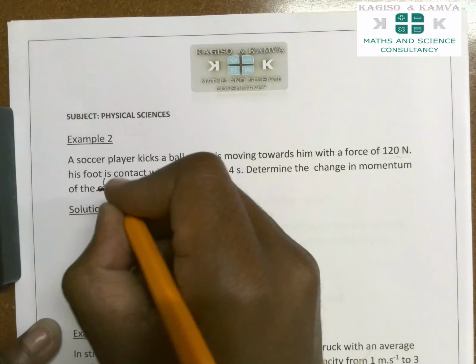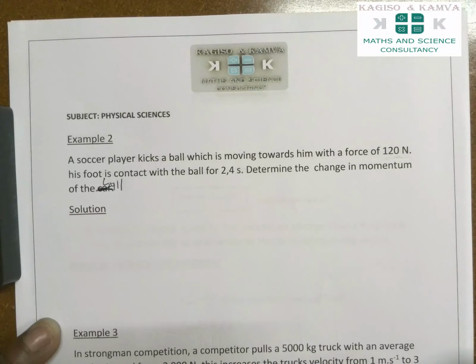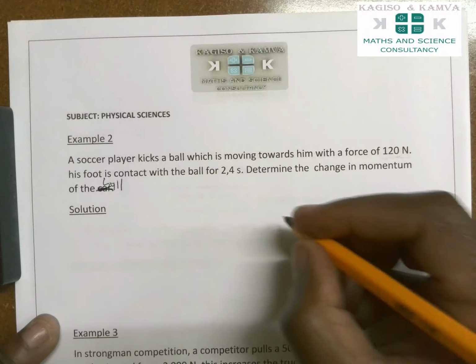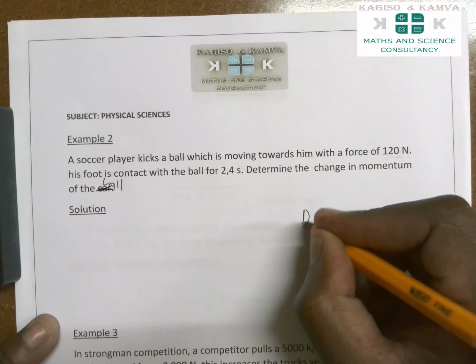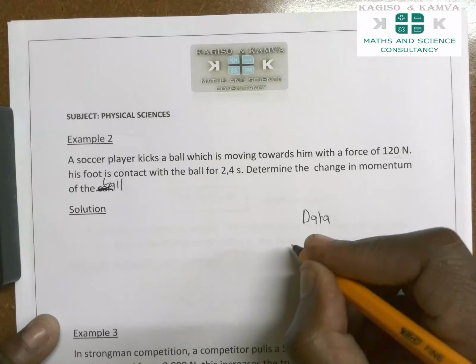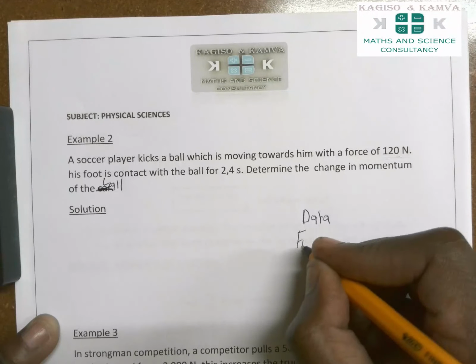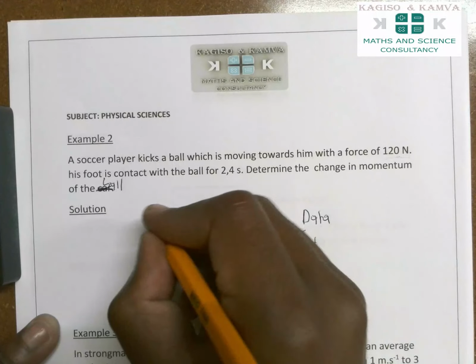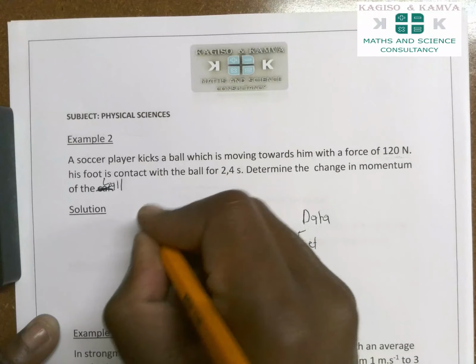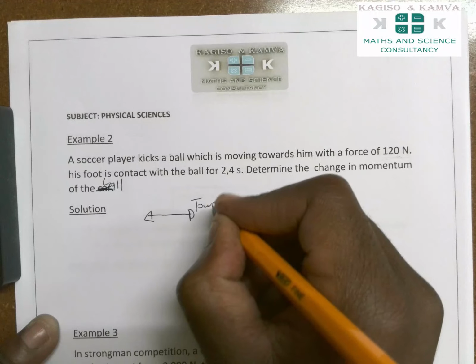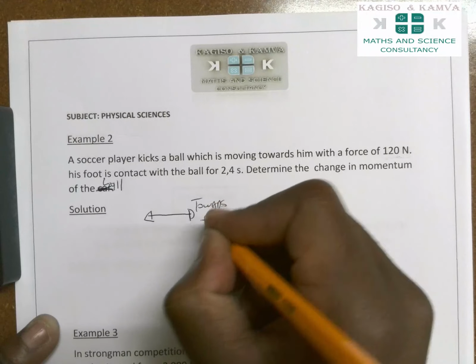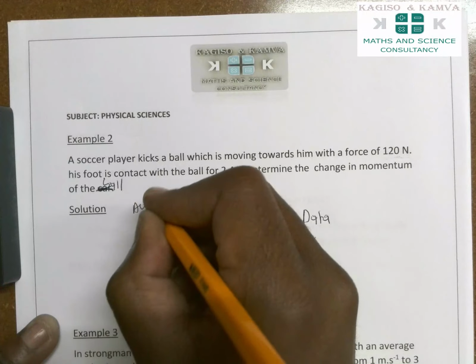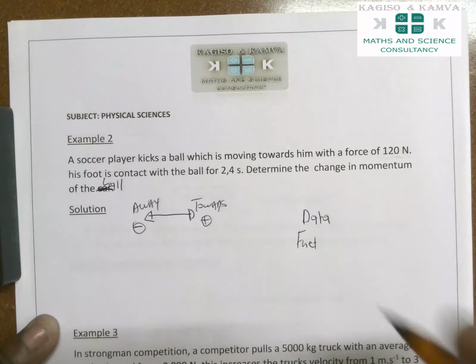Okay, so now let us collect our data here. We need to indicate the direction first. Towards the player is positive, meaning away from the player is going to be negative.